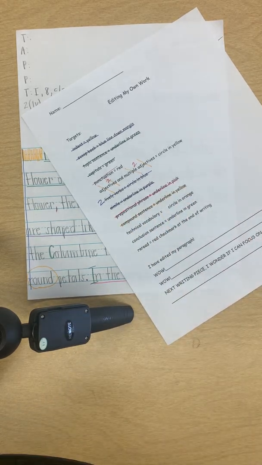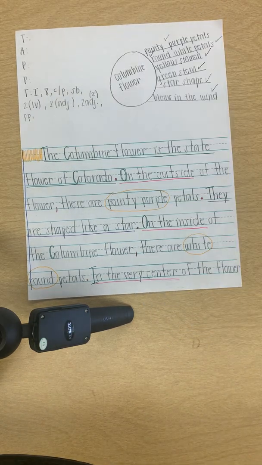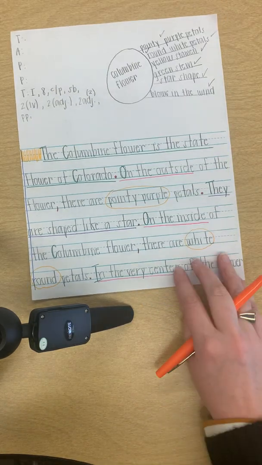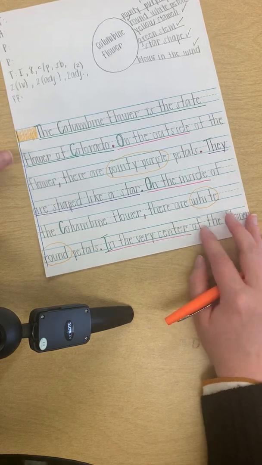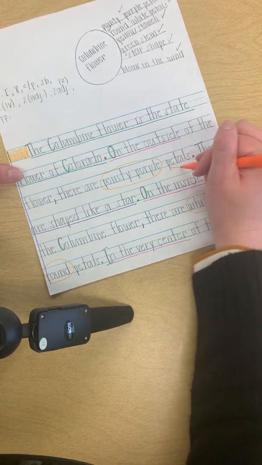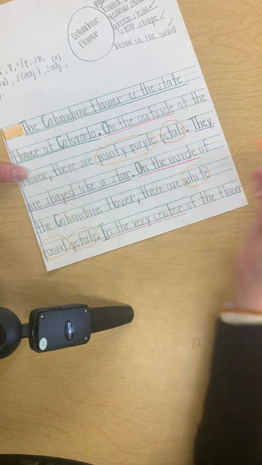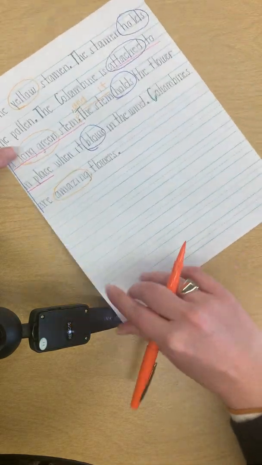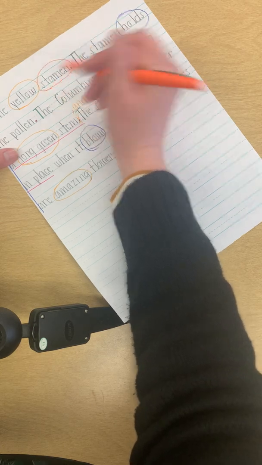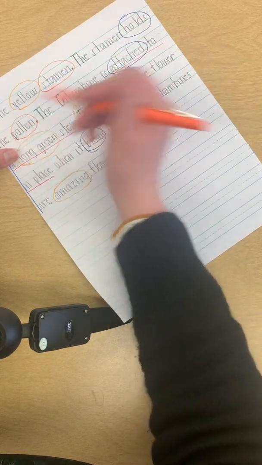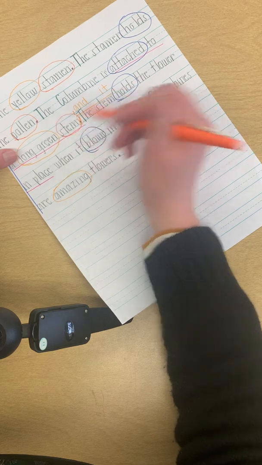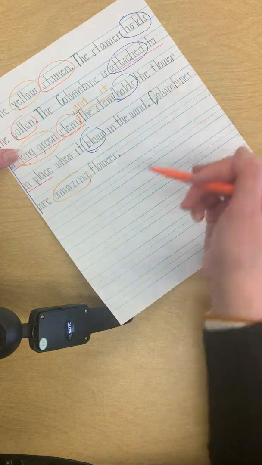And then the next one is technical vocabulary. I'm going to circle those in orange. So technical vocabulary would be petals, stamen, pollen, stem, flowers.